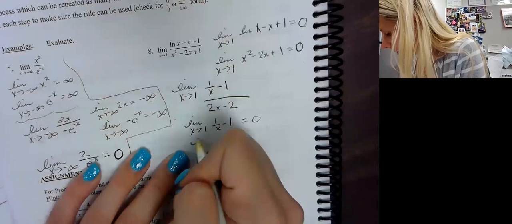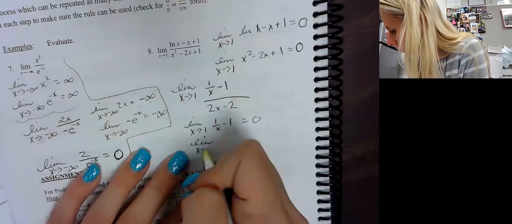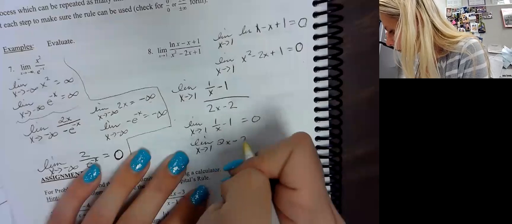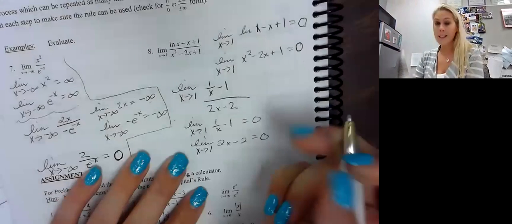Limit as x approaches 1 of 2x minus 2 equals 0. This indicates that I can use L'Hopital's rule. Now, I will try to find out if we have to actually write on the side L'Hopital's rule, or if you can just go as we're doing it.